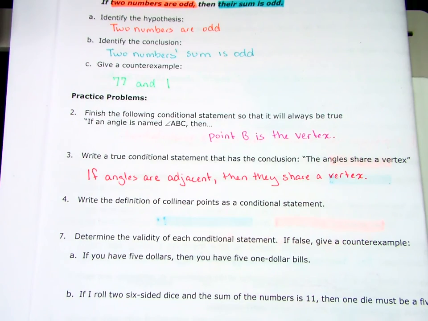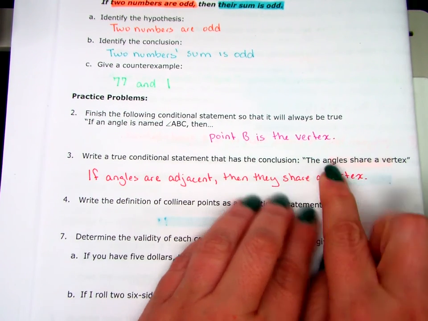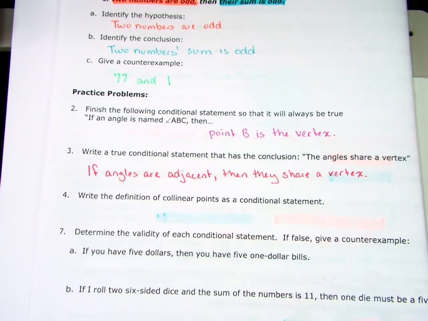Now, it did say that my conclusion is supposed to say the angles share a vertex, and in the conclusion it says they share a vertex, but is "they" referring to the angles? Yes. So we're okay there. But if I was asked to write this by itself, I would need to say the angles, right?